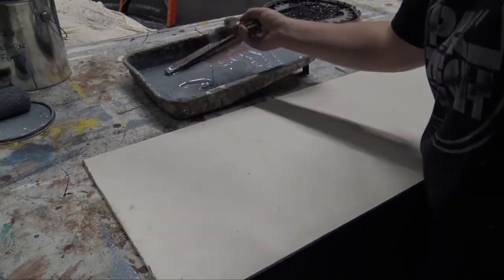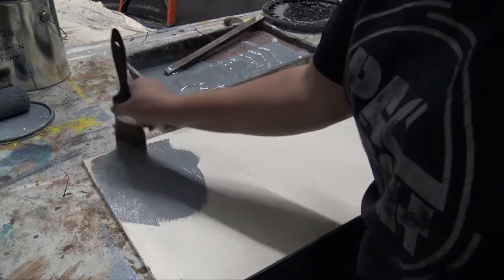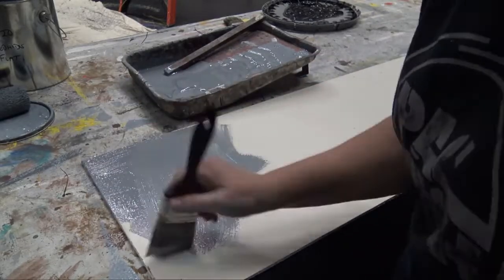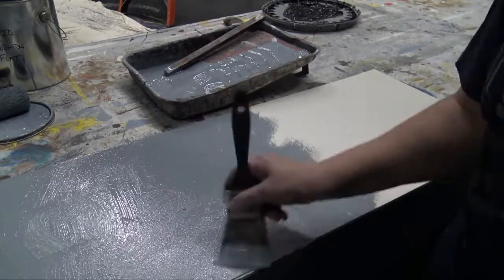Base coating with a brush. When you base coat with a brush, try to do hash marks or little X's. That helps give paint a better finish, and it can fill in the spaces that you wouldn't normally get by going with the grain of wood.